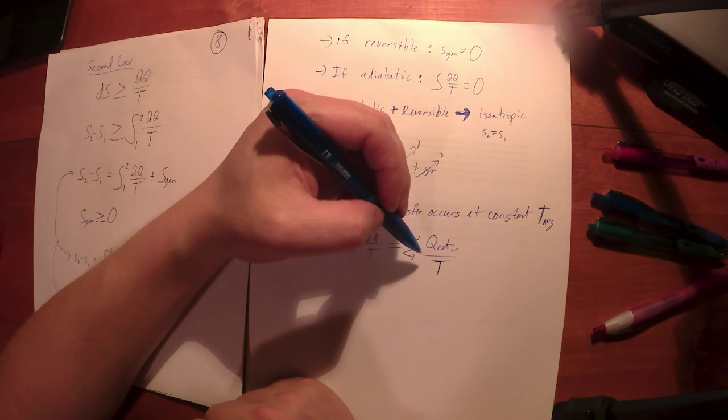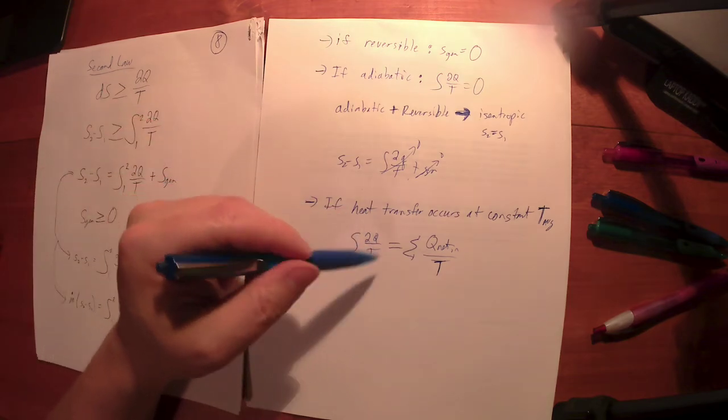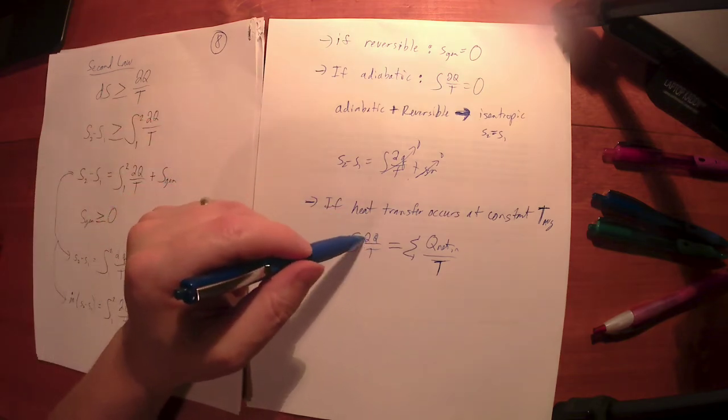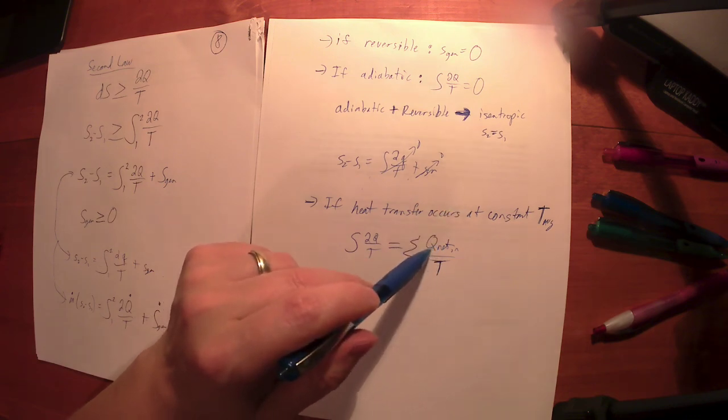Most of the time you just have one heat. Most of our problems, in an introductory thermo course, we don't have to worry about going around the entire system and figuring out everywhere heat transfer occurs. We just got one heat going. We just need to know whether it's in or out. That's going to determine the sign here.